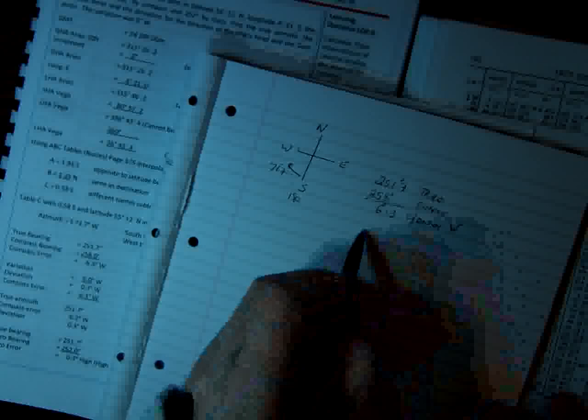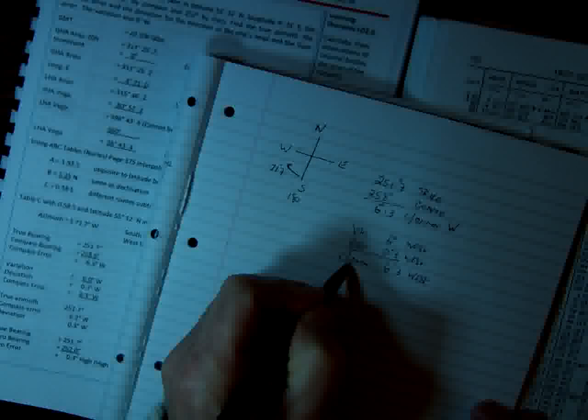Now let's find our deviation. We know that variation and deviation together give compass error. Compass error is 6.3 degrees west. Variation, as we're told in the question, is 6 degrees west. So therefore our deviation must be 0.3 degrees west because these two here must equate to the compass error. So our deviation is 0.3 west.